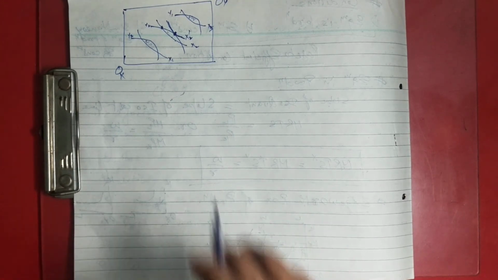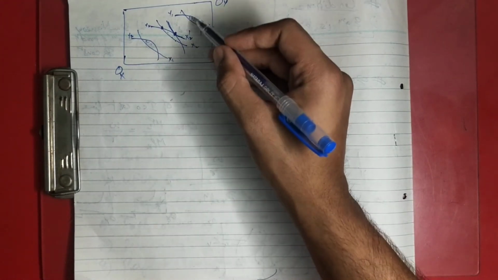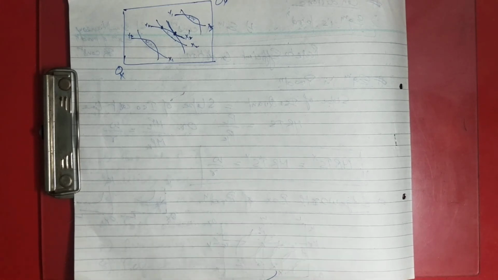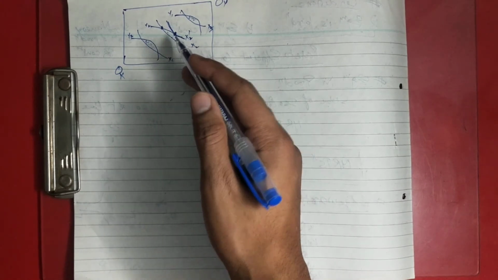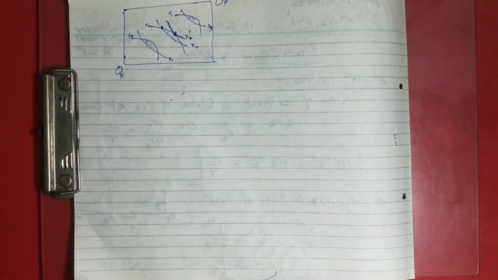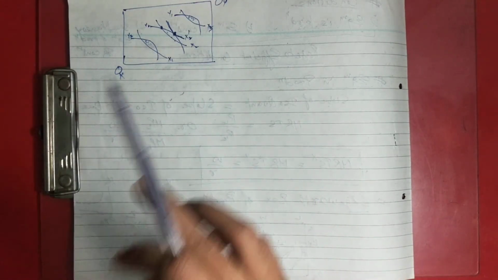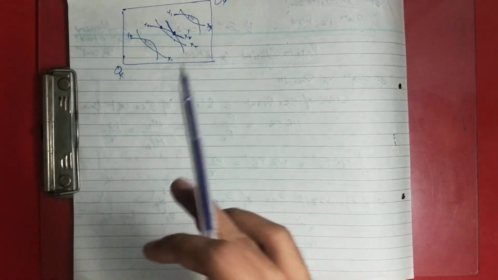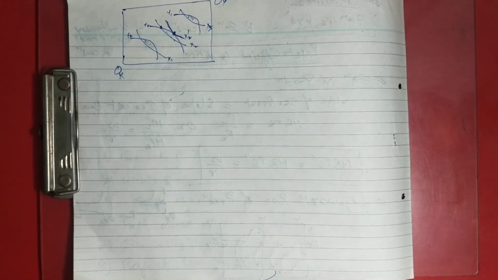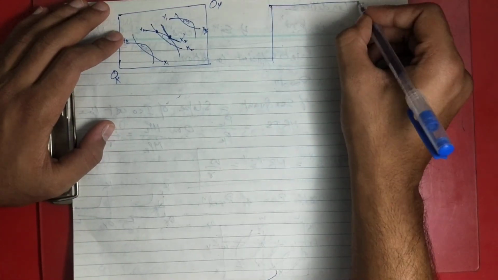So whenever there is a lens occurring, there is no Pareto efficiency. Also here you can see that MRTS x is not equal to MRTS y. There will be Pareto efficiency only where MRTS x is equal to MRTS y, which I have already told you.